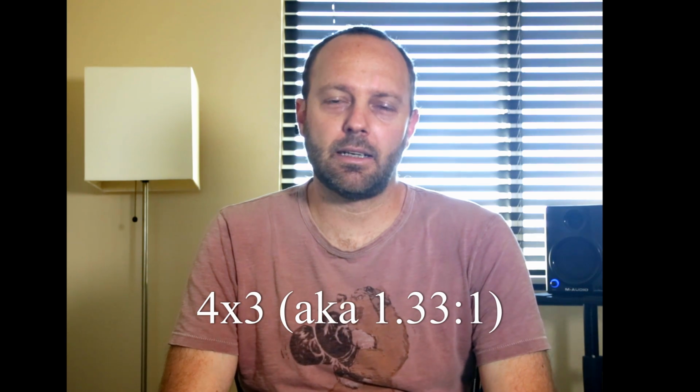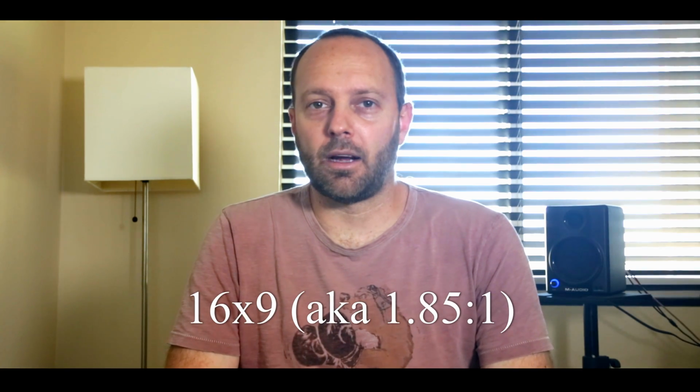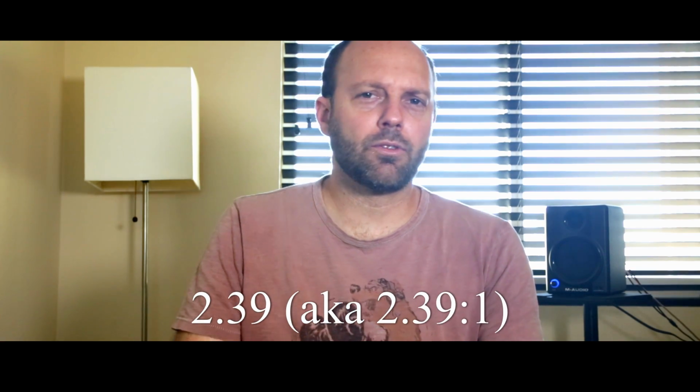Today we're going to be talking briefly about aspect ratios, and it's really a lot easier than you would think. There's only three types of aspect ratios: 4:3, 16:9, and 2.39:1. So in a nutshell, what do those numbers mean?